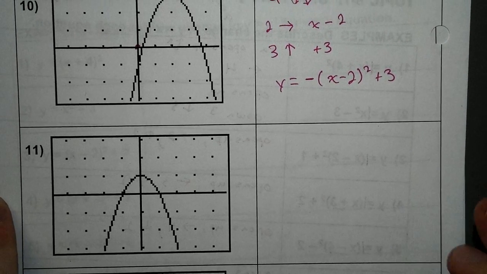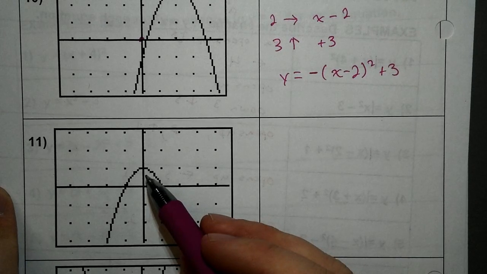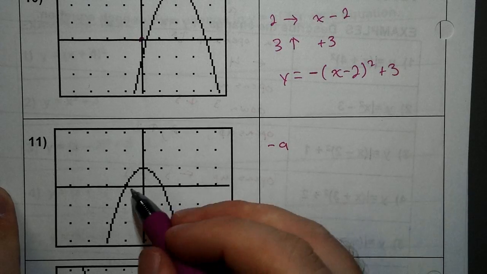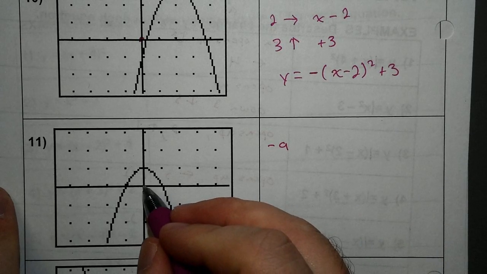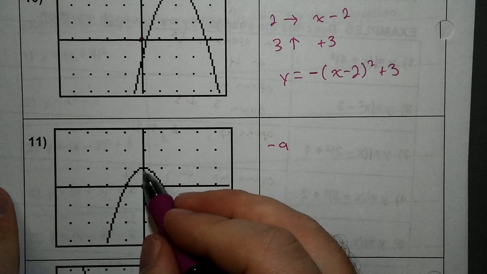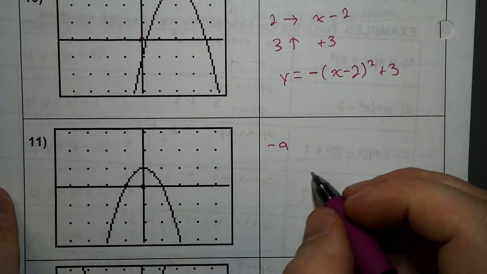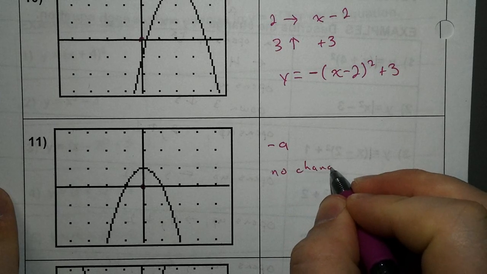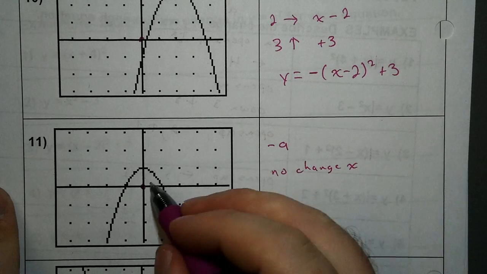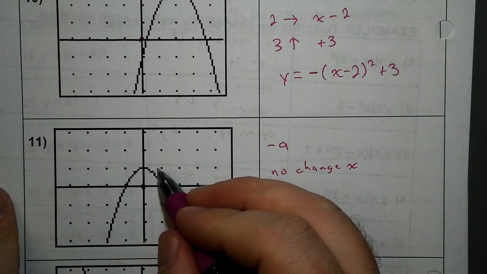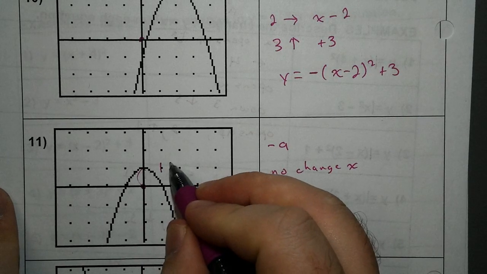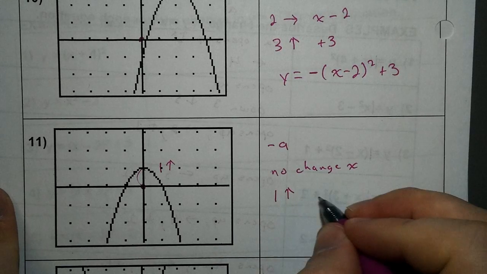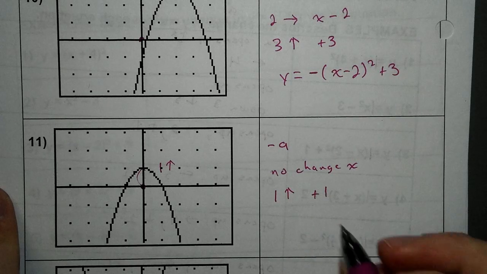Let's look at number 11. The first thing I see is that it opens down, so I know I have a negative a, so it's going to start with a negative. Now, I check left and right. Here should have been my vertex at 0, 0. It doesn't look like it goes left or right, so there's no change in x. Now, from here to here, it does go up 1 space. It goes 1 up. So 1 up would be a plus 1 on my y-axis.